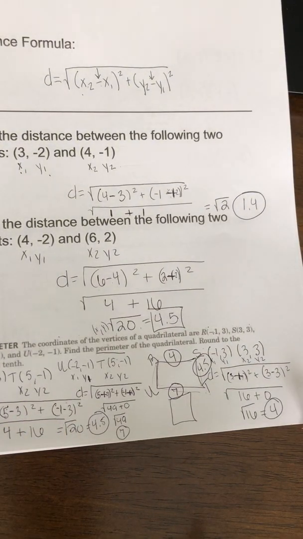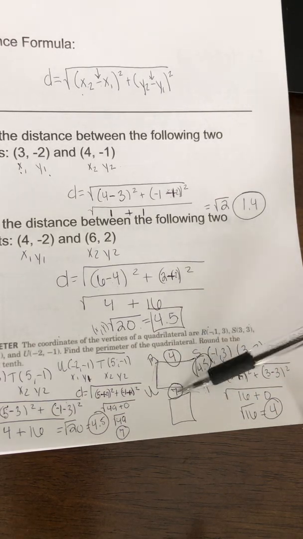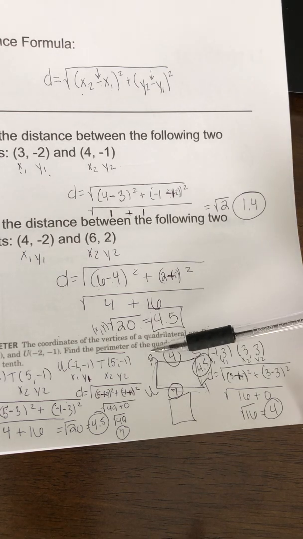Now I can already tell it's not a rectangle. Again, I just assumed it was a rectangle so I could draw a picture, but it's not, because these would have to be the same length for a rectangle. But I'm going to keep going.